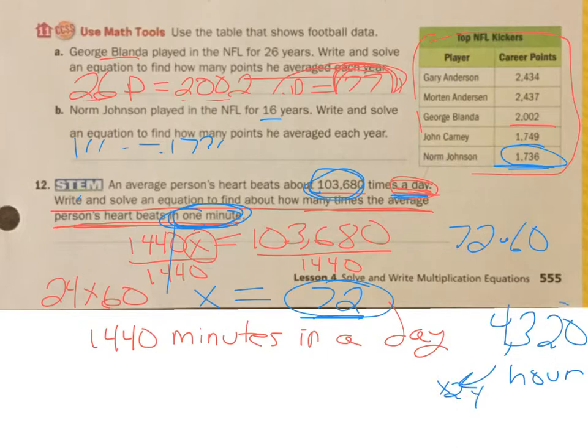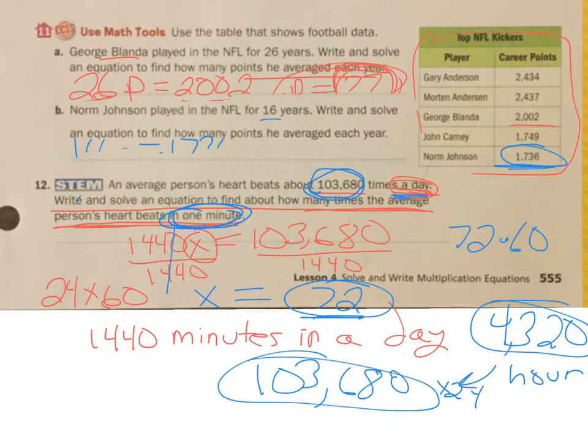So 4,320 times 24 hours equals 103,680, which is what I want. So once you found out how many minutes there were in a day, you could set it up like this, do the division, and get 72. Average heartbeats 72 times in a minute.